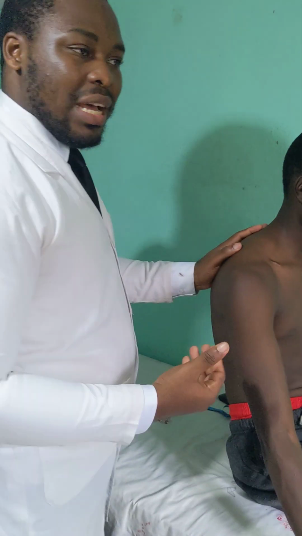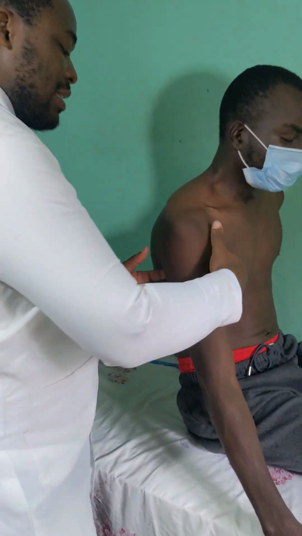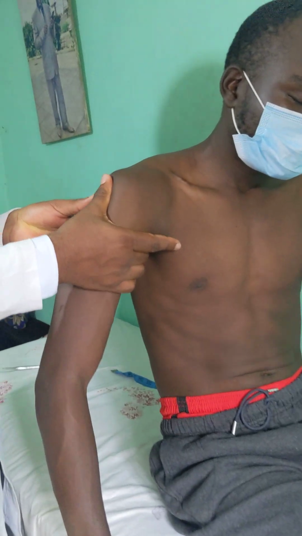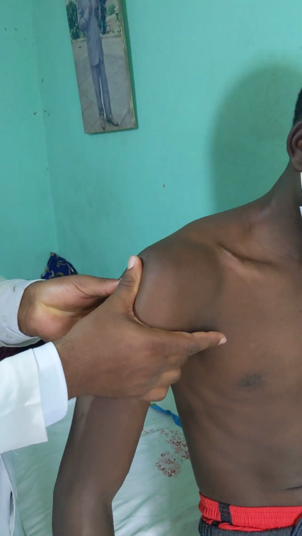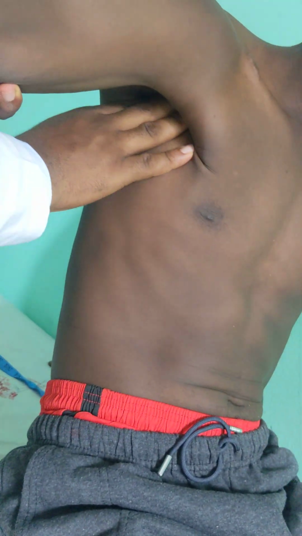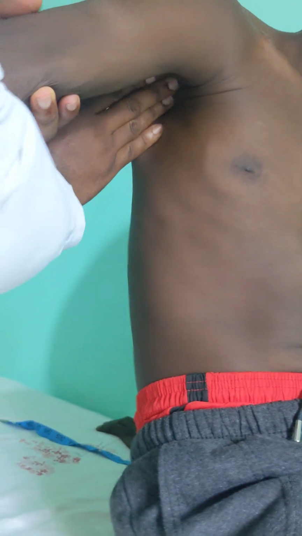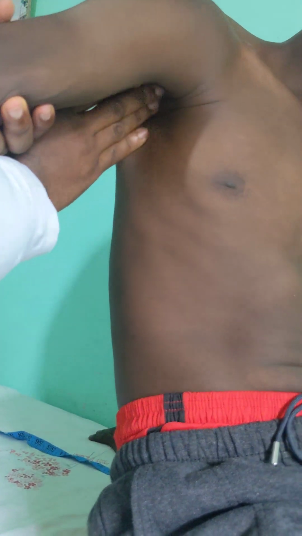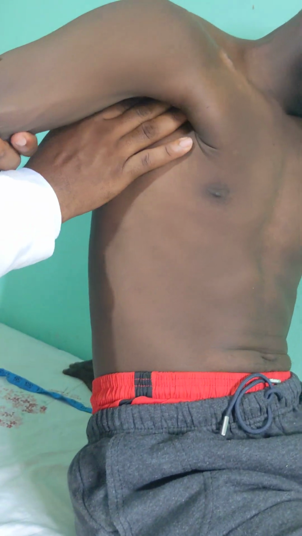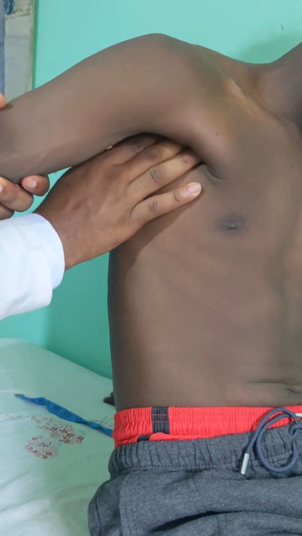How do you palpate the axillary lymph nodes? You palpate from the humeral side in order to palpate the humeral lymph nodes. You palpate from the thoracic side in order to palpate the thoracic lymph nodes. You palpate posteriorly in order to palpate the scapular lymph nodes. You palpate anteriorly in order to palpate the pectoral lymph nodes.